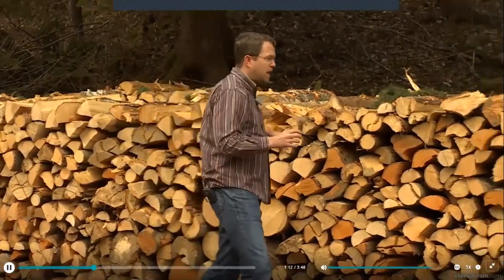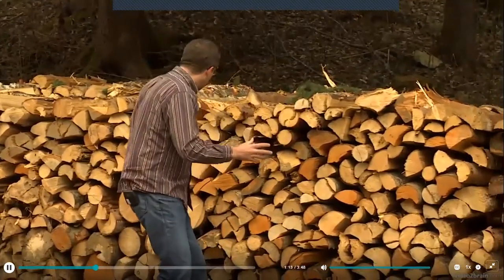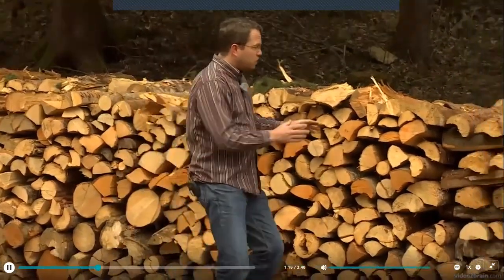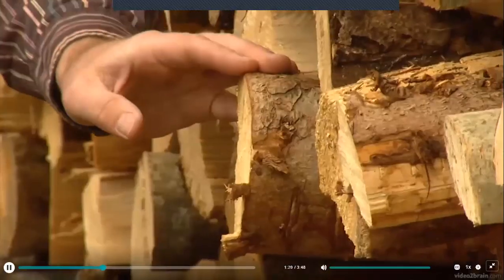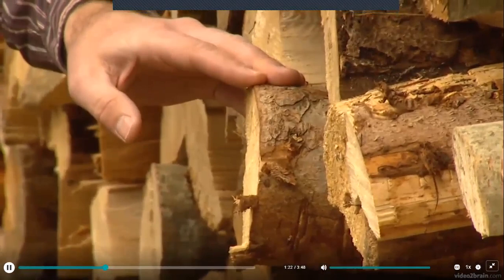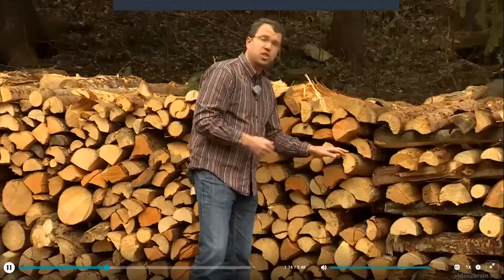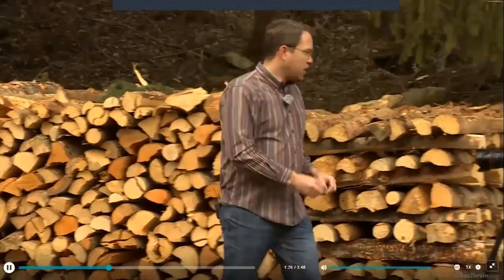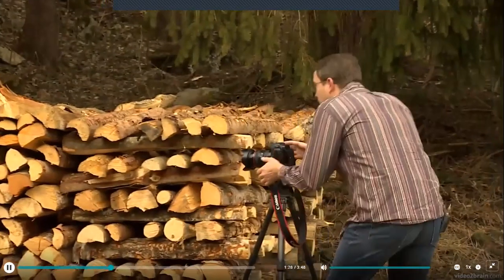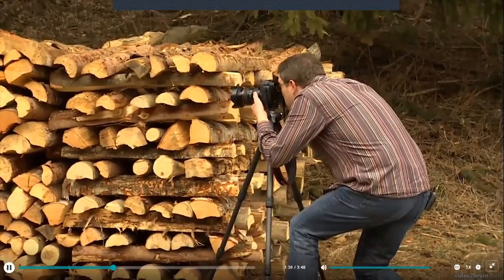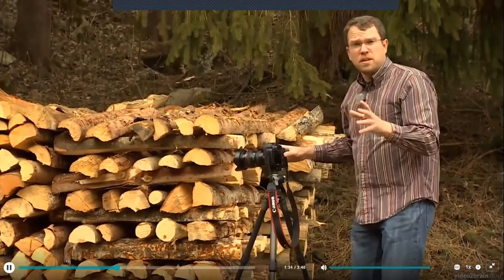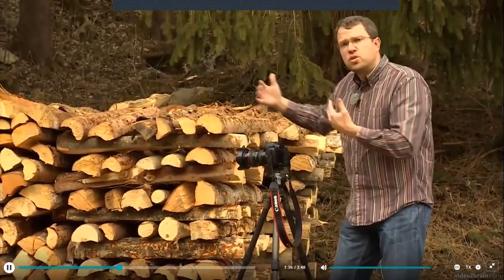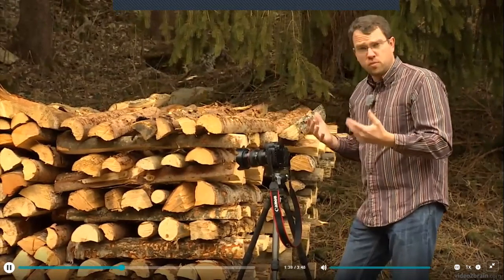So I've positioned my camera here. I'm going to shoot along the length of the pile of wood here, focusing on this particular board. I've chosen this one because it's sticking out a little bit, and it's just an interesting foreground subject that I can use in my composition. So let's take a look at the camera here. I'll get framed up and set my focus on that board, and now I need to make a decision about depth of field.